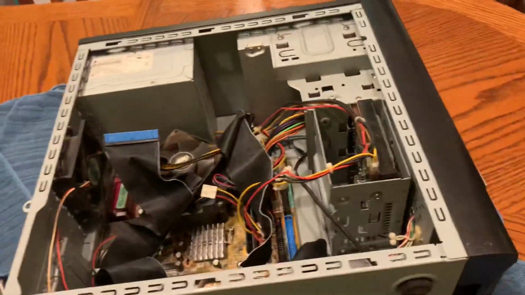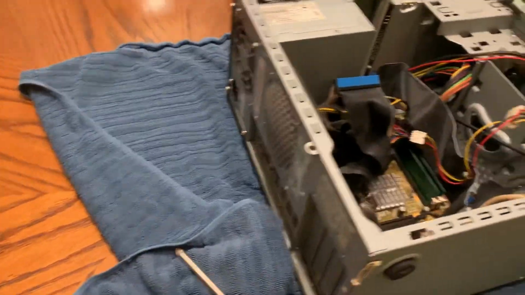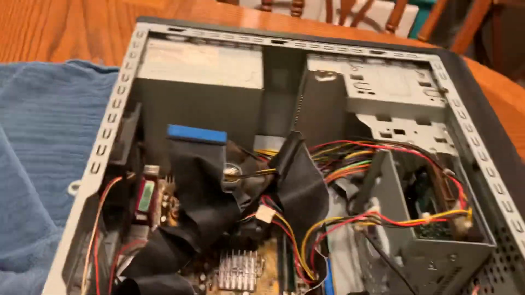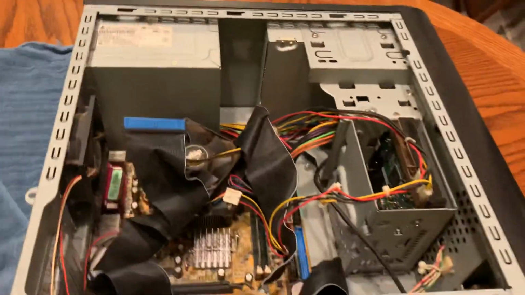Alright, I'm done, for real. I put in the screws. I'm going to take this back down to the basement and throw it in a corner for another 20 years.